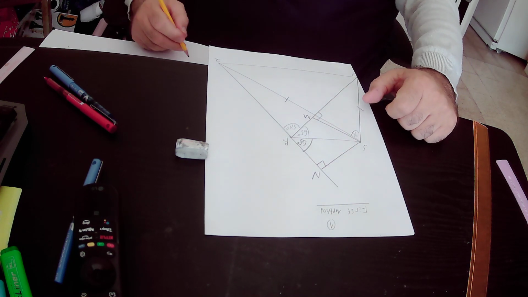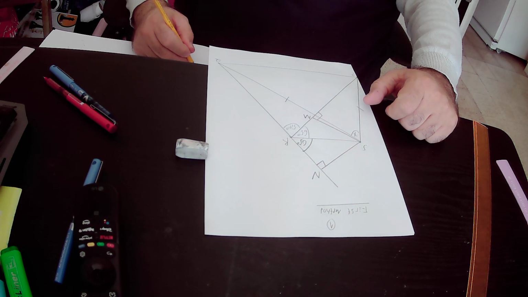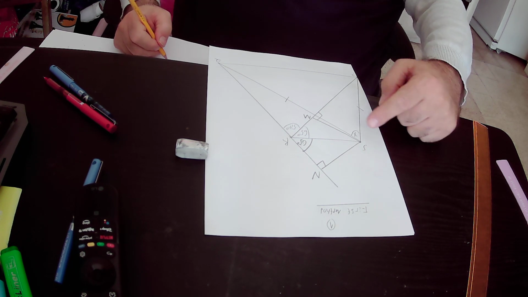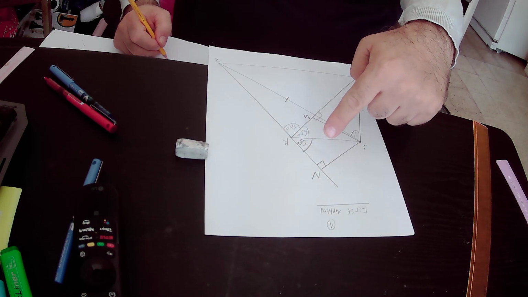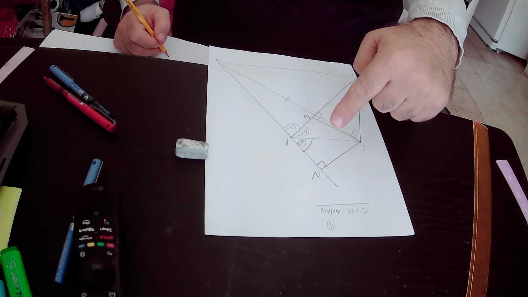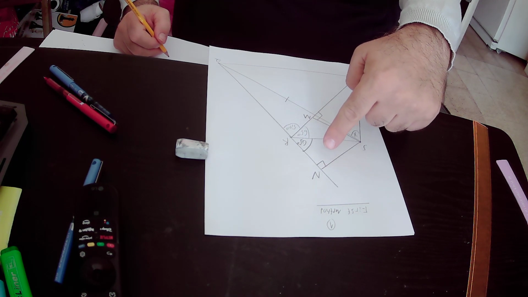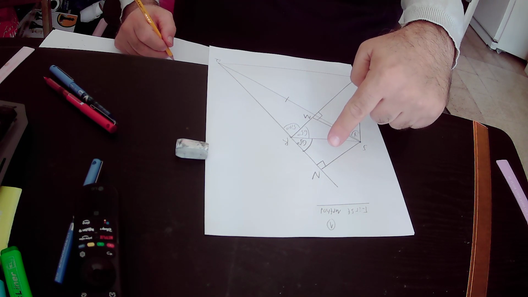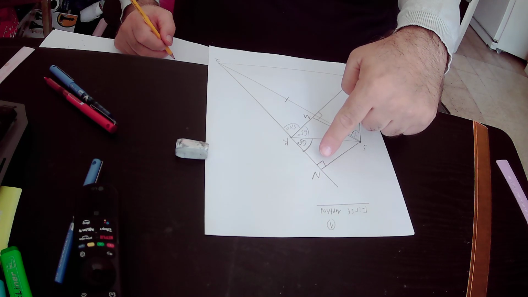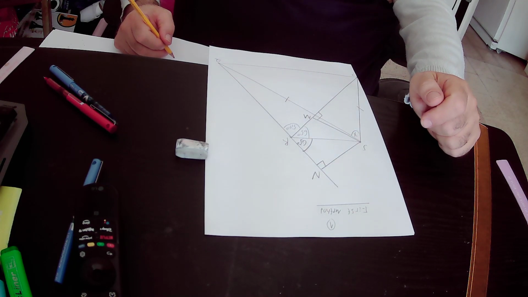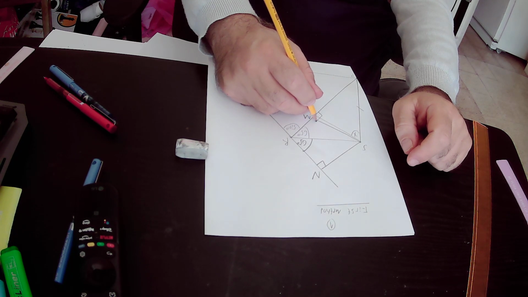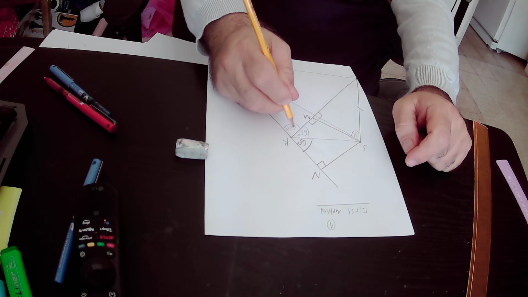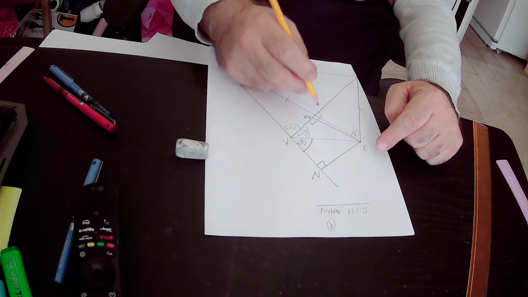So angle PMS equals angle QNS, equals angle RNS, equals angle RMS, this angle.